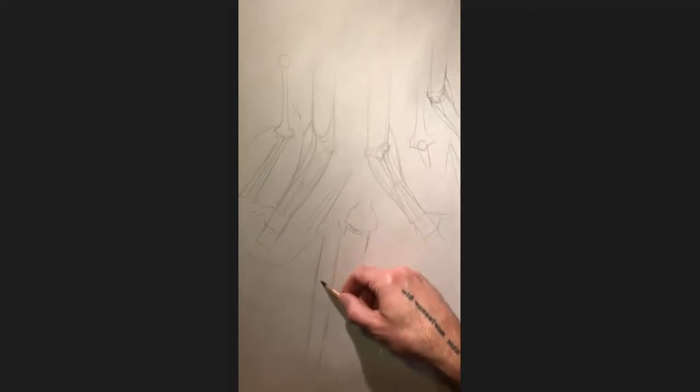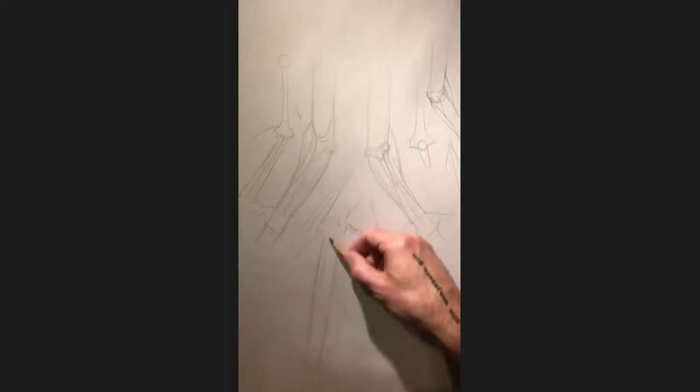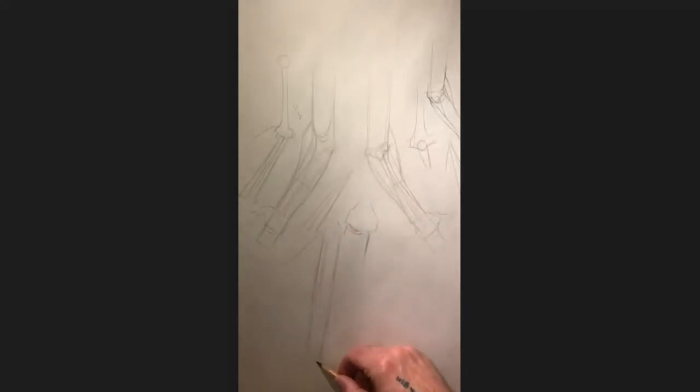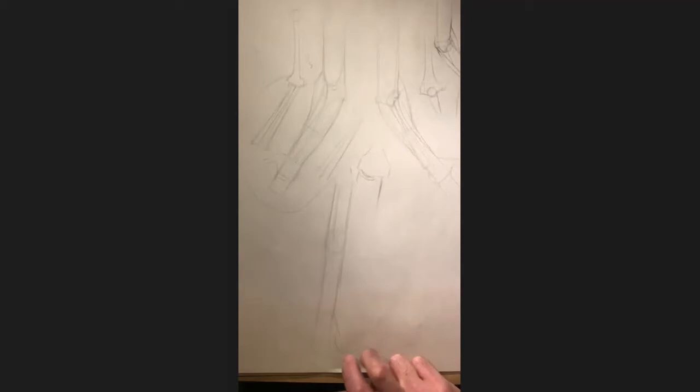But now what it's doing is starting to expose a bit of the side of the forearm up here, and it's shifting, just for our purposes, the thumb over to this side of the hand. Let me move my paper because it's going to be easier to draw this.